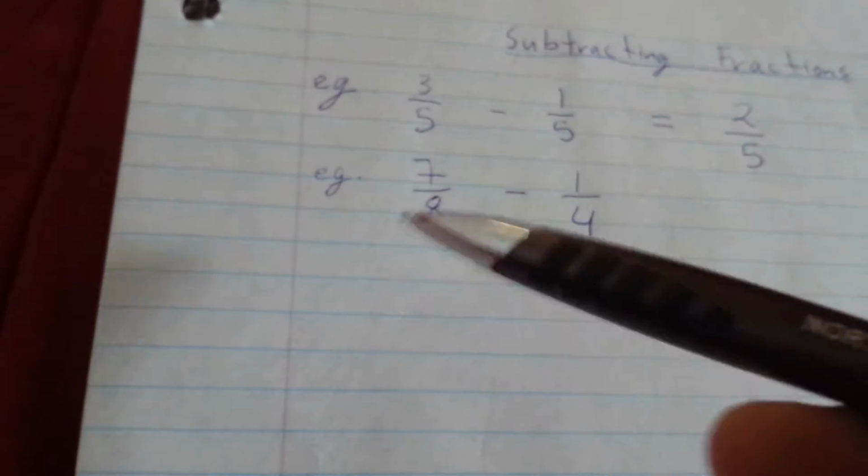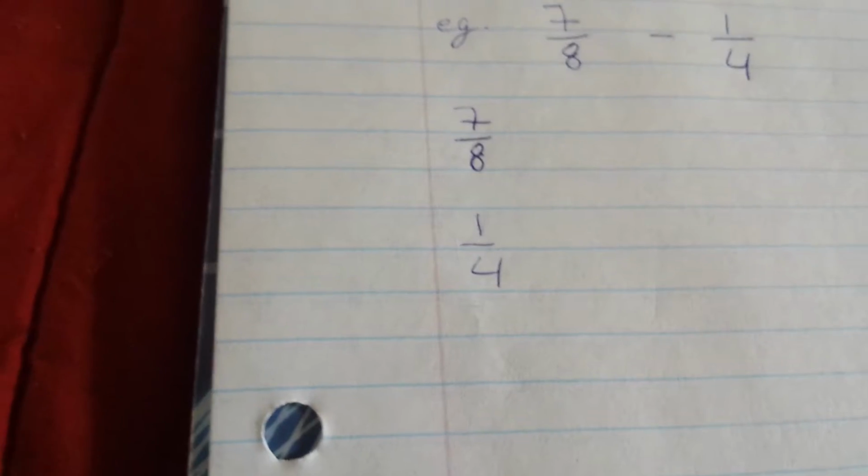So we need to write equivalent fractions for both 7 over 8 and 1 over 4, where the denominators are the same. Okay, so I'm going to just write them both separately here. To do that, we need to find a common denominator between 8 and 4, so we need to find the lowest common denominator like we did in the first video with adding fractions.